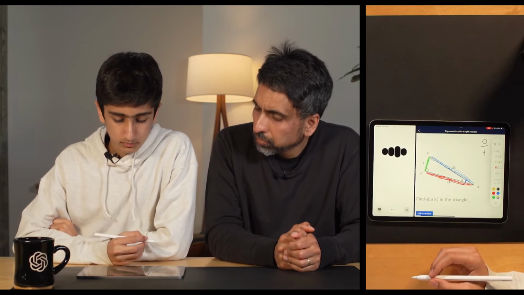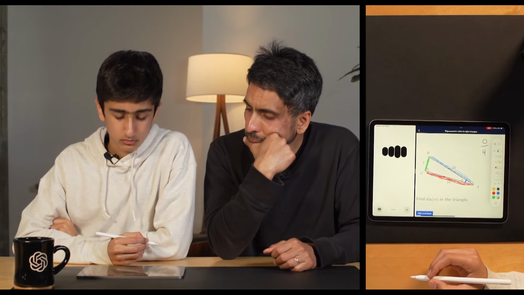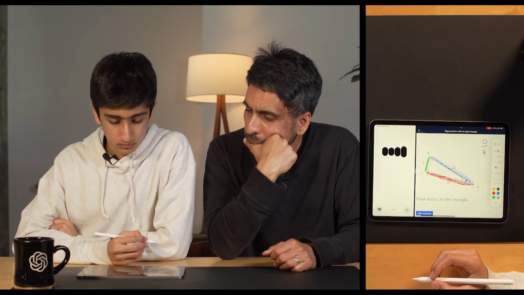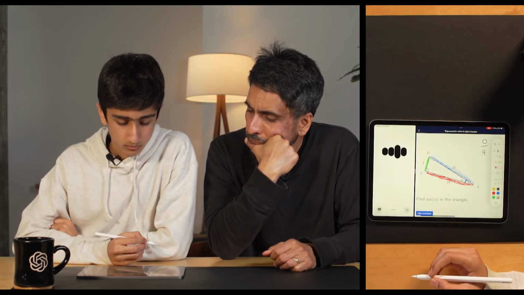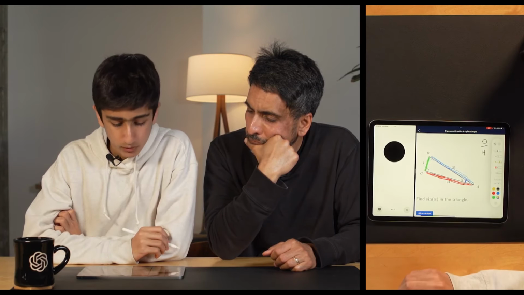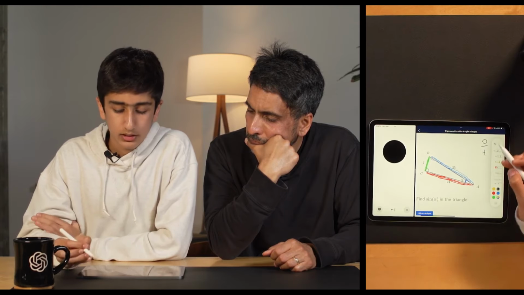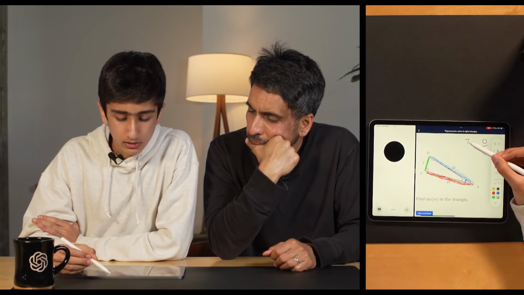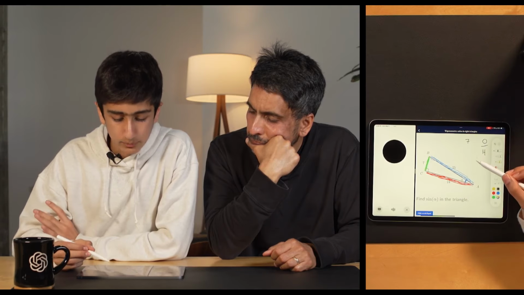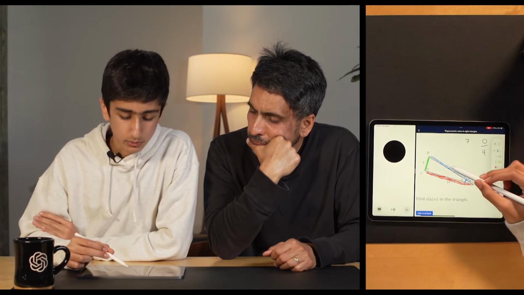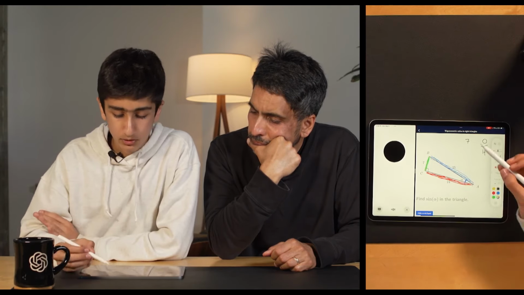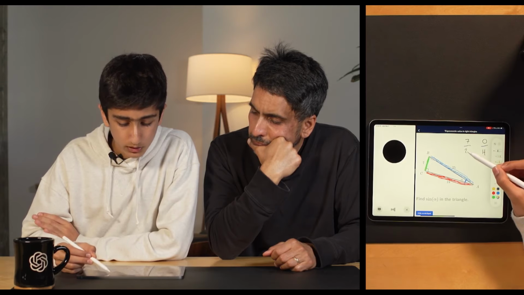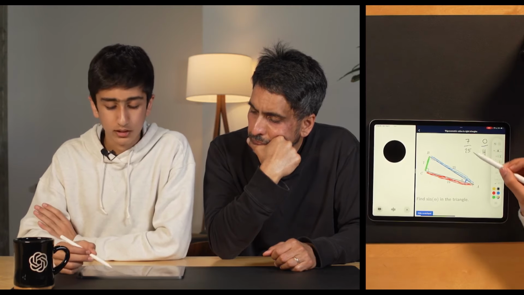Perfect. That's absolutely right. Now, can you apply that formula to find sine alpha in the triangle using the lengths of the sides that we've identified? Okay, so you told me that 7, this side BC, is the opposite side. And then you said that the hypotenuse is the longest side, so that would be this side AB, which is 25. So would the answer be 7 over 25?